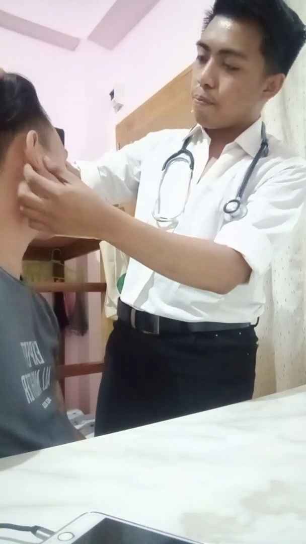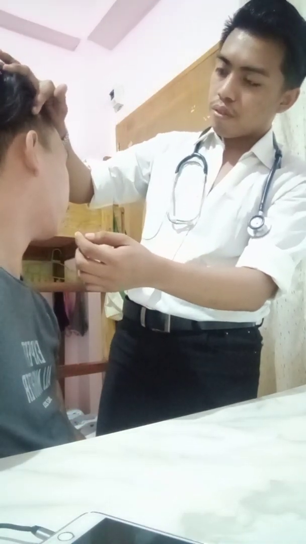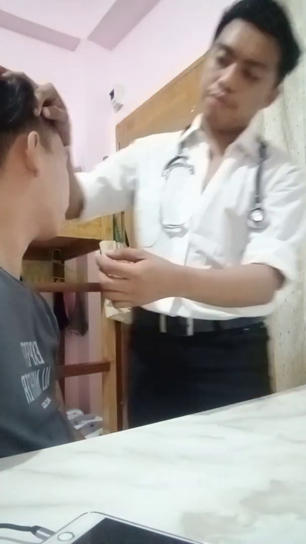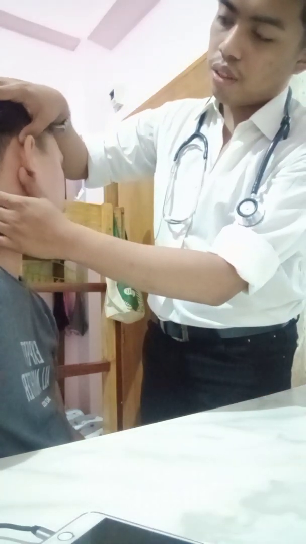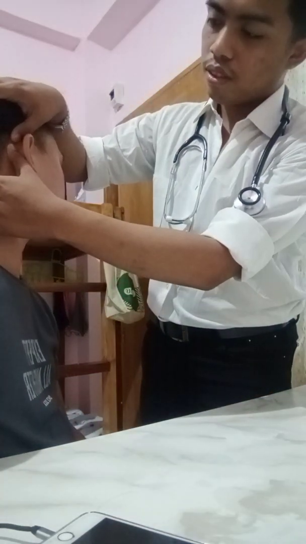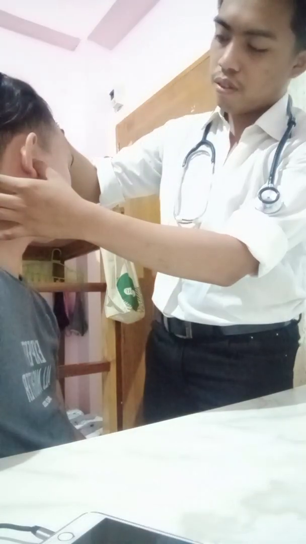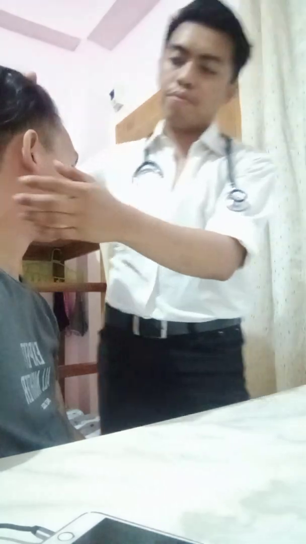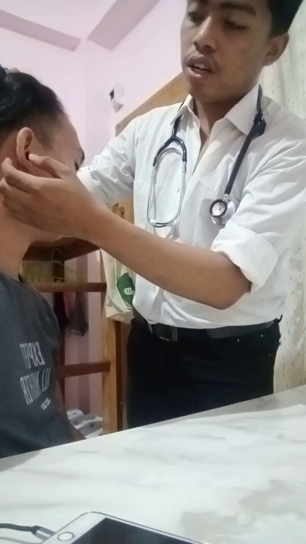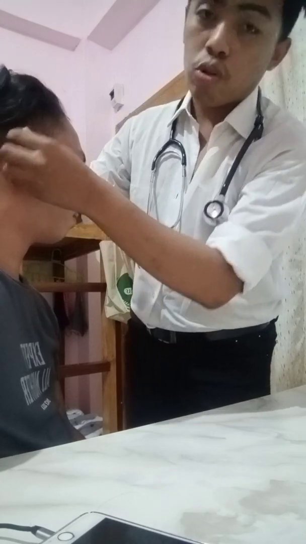And now let's palpate his ears. Do you feel any pain in your ears? I don't feel anything. Okay, good. Do you feel pain here? Nothing. Okay, good. As you can see, there is no redness in his ears or any lesion or abnormalities, and his ears are very normal.